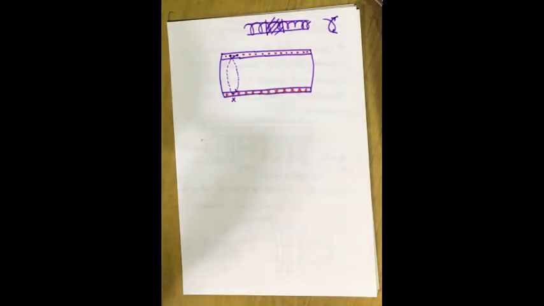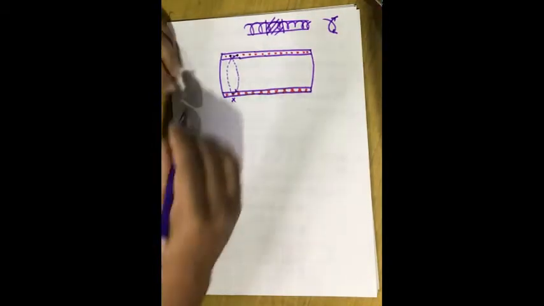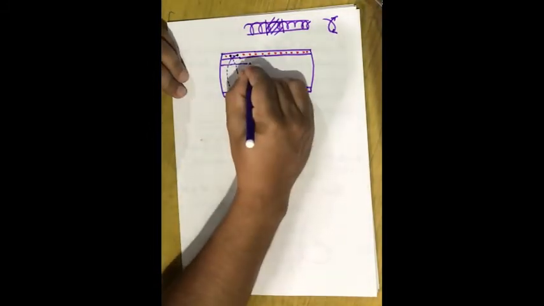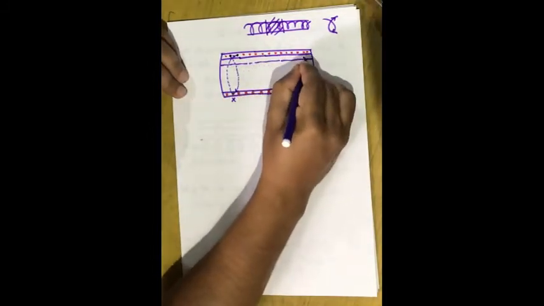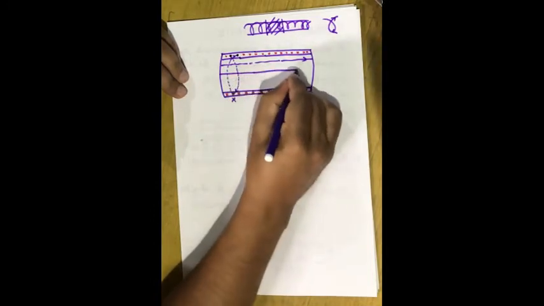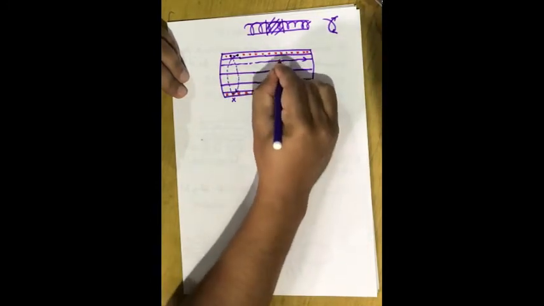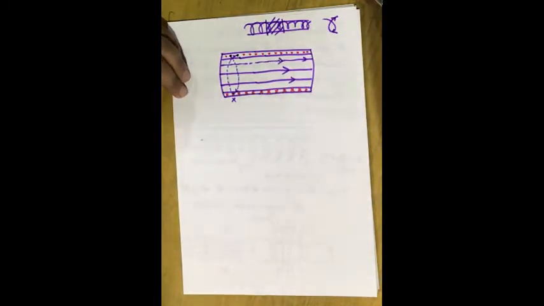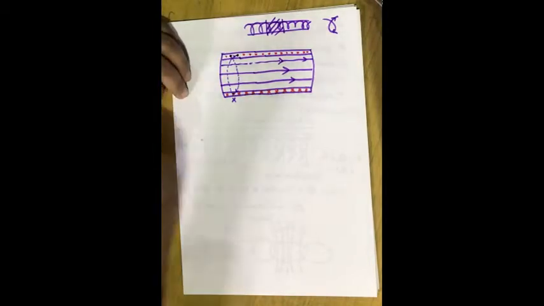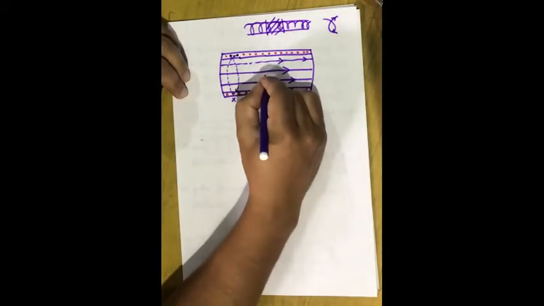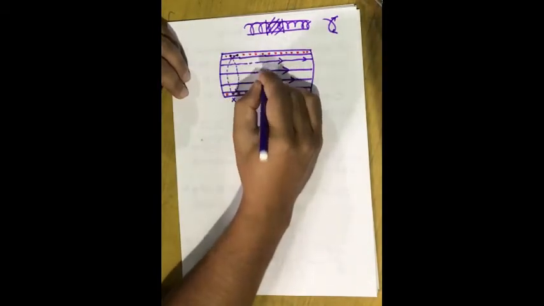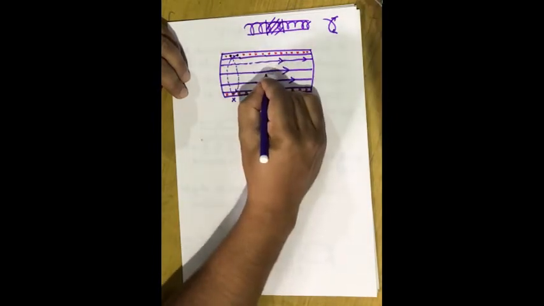Now we know that the direction of the magnetic field is along the axial direction. So these are the axial directions of the magnetic field. The magnetic field will be along this direction. Now what we are going to determine is the magnetic field at a point P, say on the axis of the solenoid. Suppose we are going to find out the magnetic field at this point.